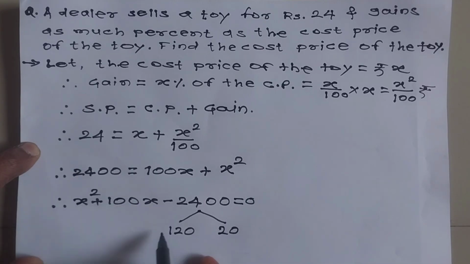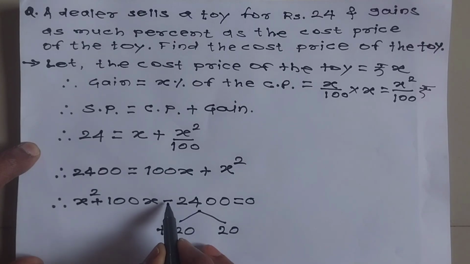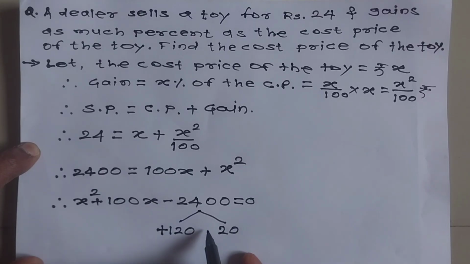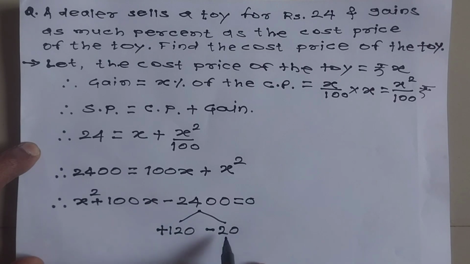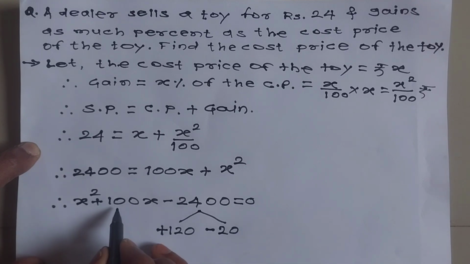This sign we always put on the bigger number, and according to this sign we put plus or minus, but here minus means plus into minus gives minus. 12 into 2 is 24, with 0 0 means 2400, and 120 minus 20 means 100.